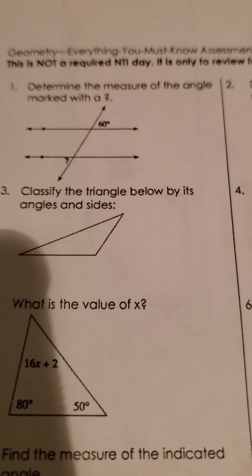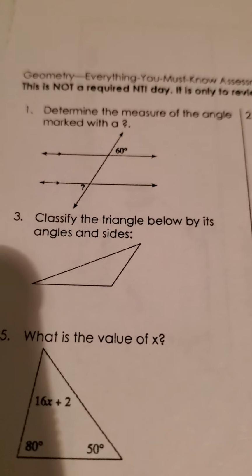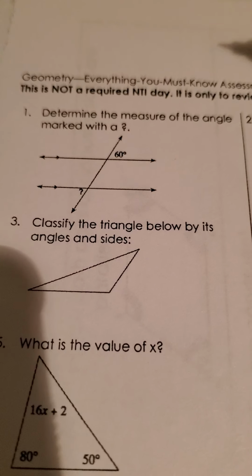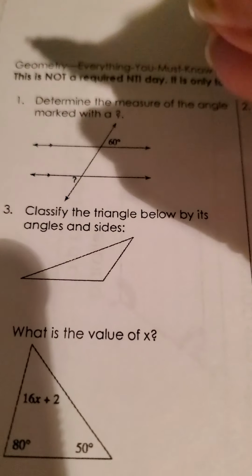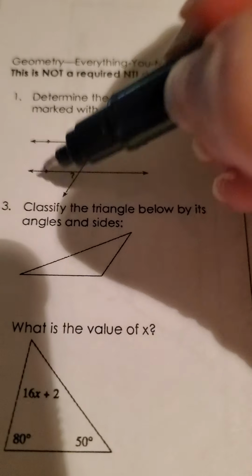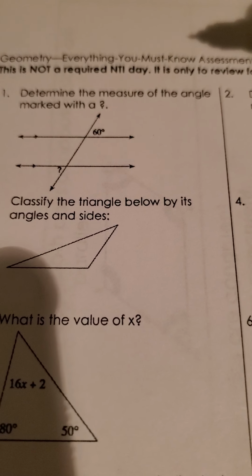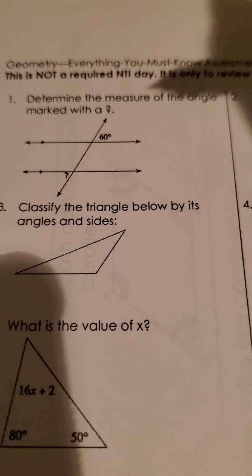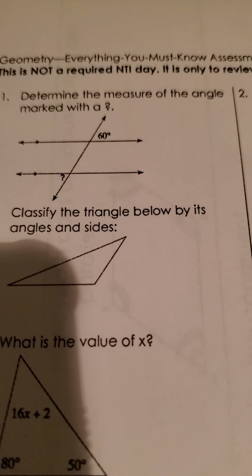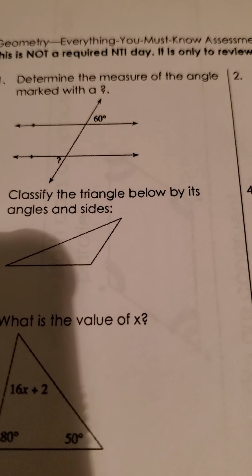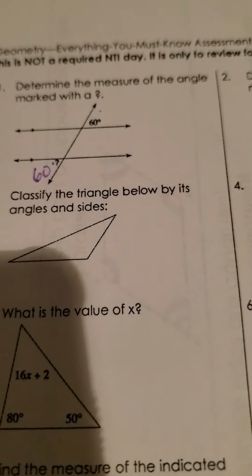It wants me to determine the measure of the angle marked with a question mark. On this one, I have my parallel lines, and I know that because of that little arrow there and there. My parallel lines are cut by a transversal. If you want to remember the angle pair names, that's great, that'll help you. These are alternate exterior. They're congruent. So I know that one is 60 degrees.